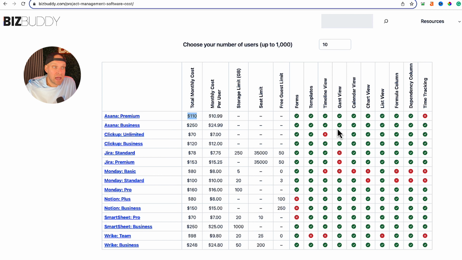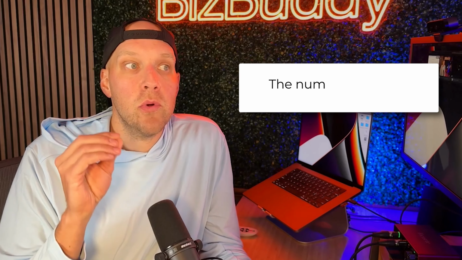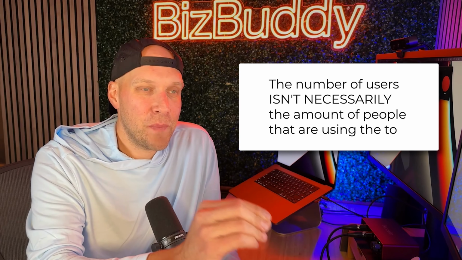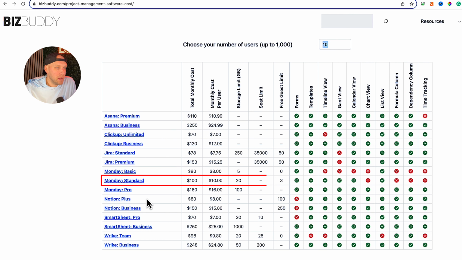Now, the reason we did this calculator is we can update this as pricing gets updated, and you can see all these columns right here of different features and functionality. Those get changed as well, so we can update those in the future too. But the reason that I say the number of users isn't necessarily the amount of people that are using the tool. So if you take a look at Monday right here, and we'll use them for an example and a case study throughout this video, you can see that you get 3 free guest limit passes per month here. So that's on the Monday standard.